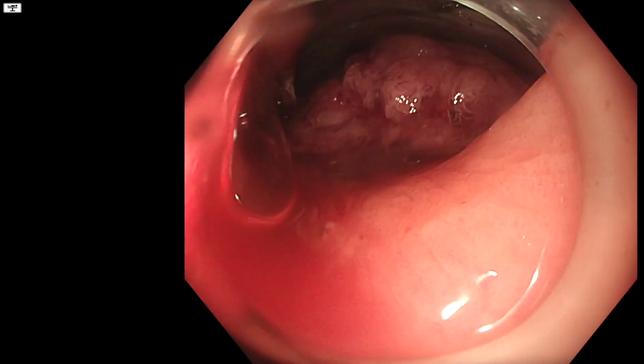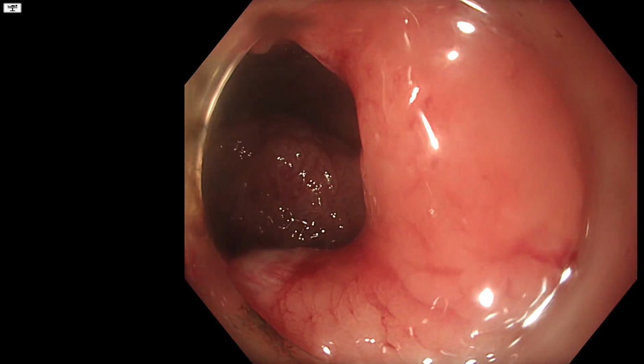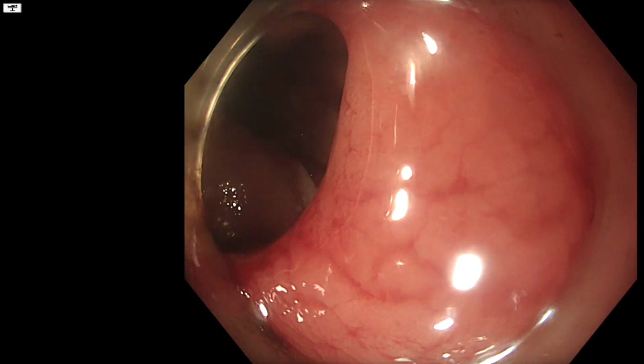So after a very stressful couple of minutes, we finally managed to control the bleed.